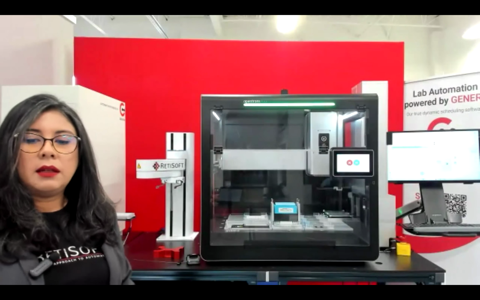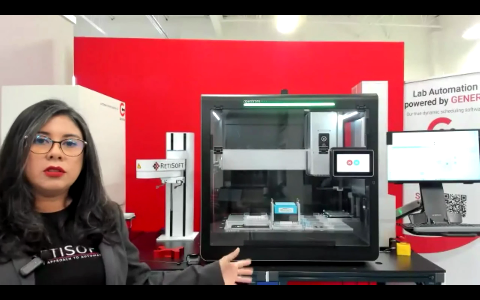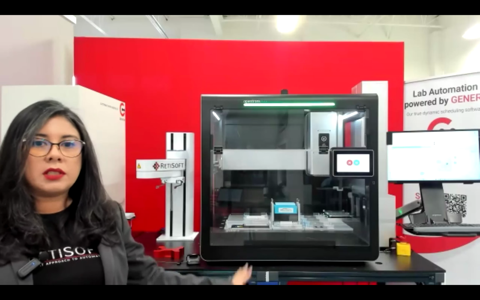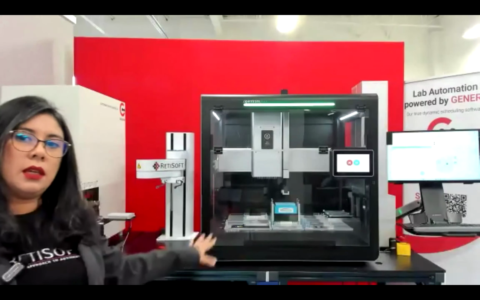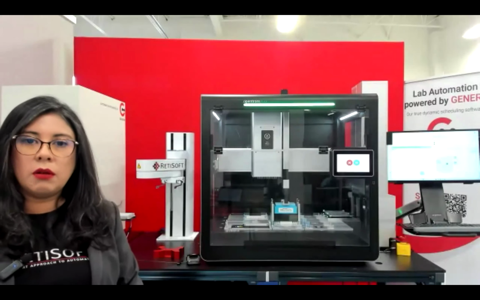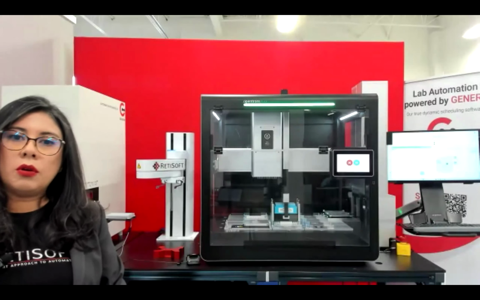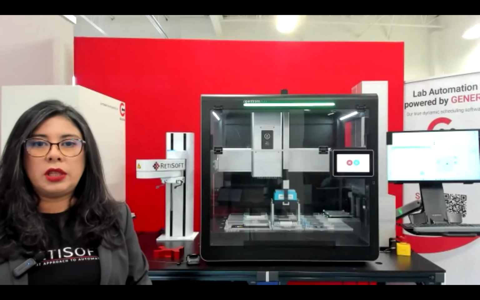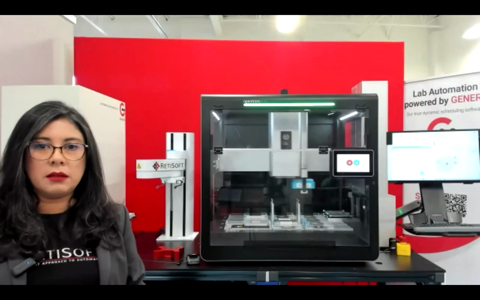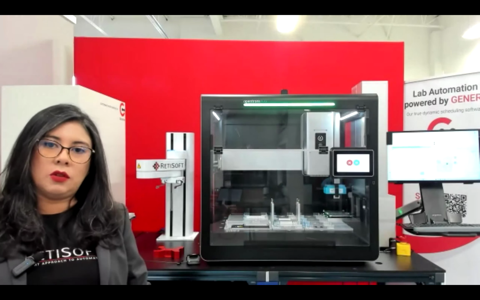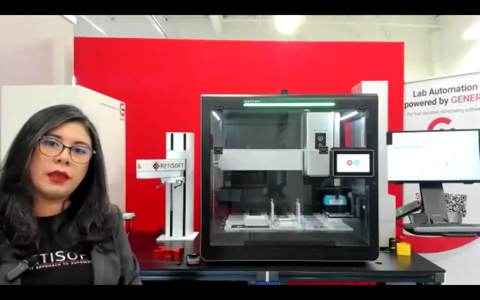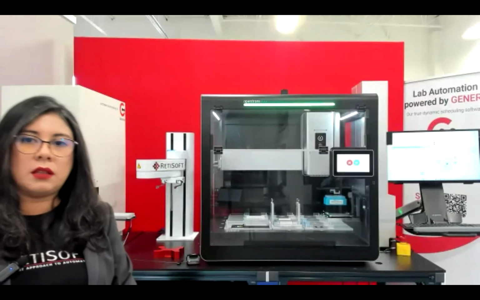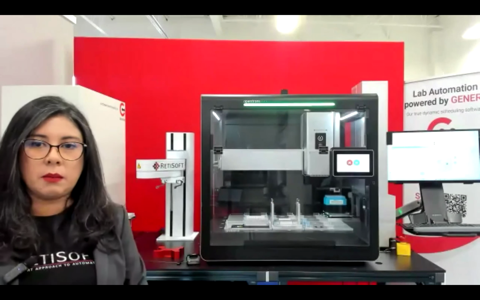And with that, we can also fit this workstation in a very small footprint. As you can see here, this could fit on a lab bench already in your lab, or at Retisoft, our team can design and build the workstation that fits your laboratory space. So there's a lot of configurations that we can work with, depending on the type of devices that you also want to integrate in the system.